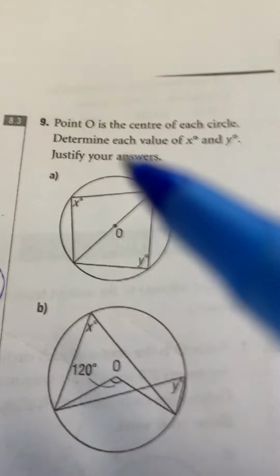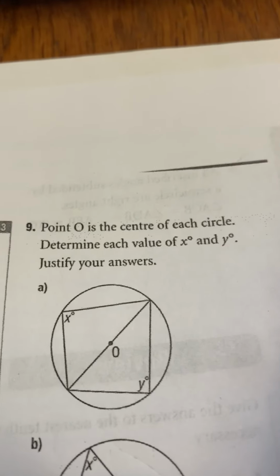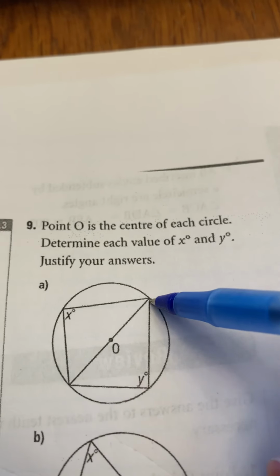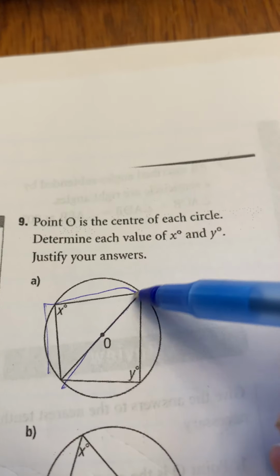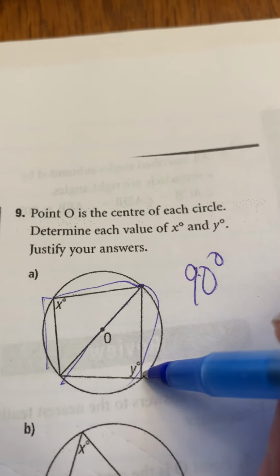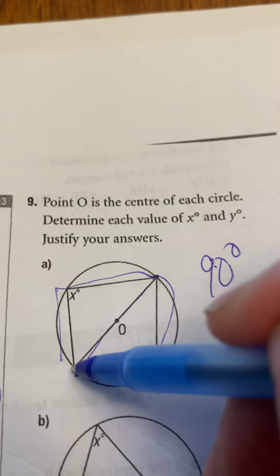All right, point O is the center of the circle. Determine the value of x and y. Well, we know that this angle here is subtended by a semicircle. That means that it's 90 degrees. This angle here is also subtended by a semicircle, on the other side, so they're both 90 degrees.